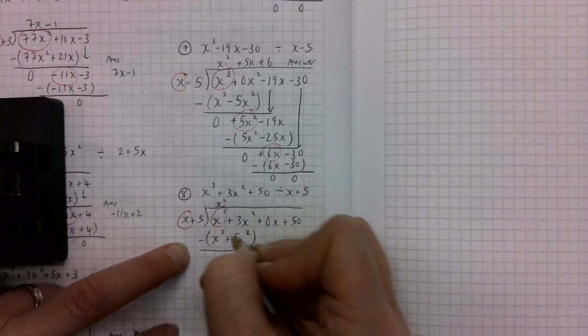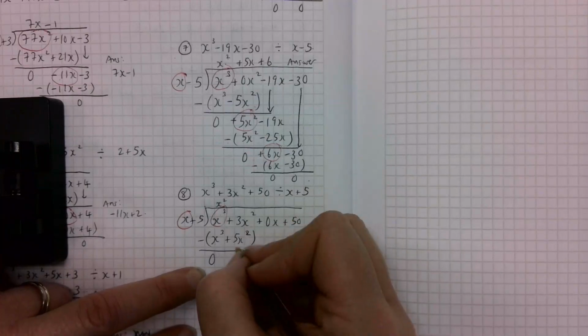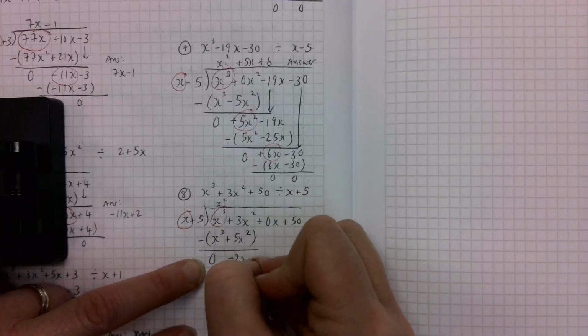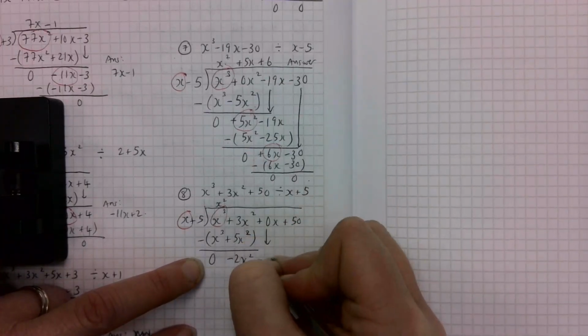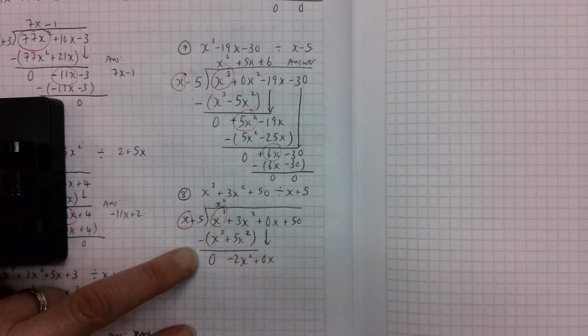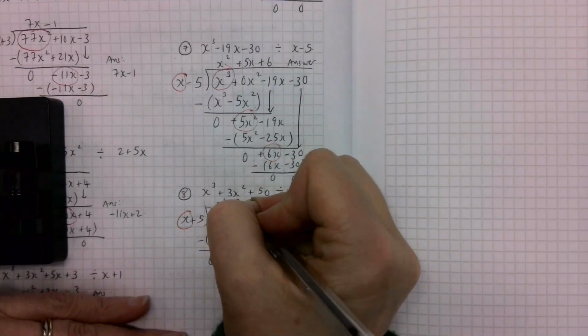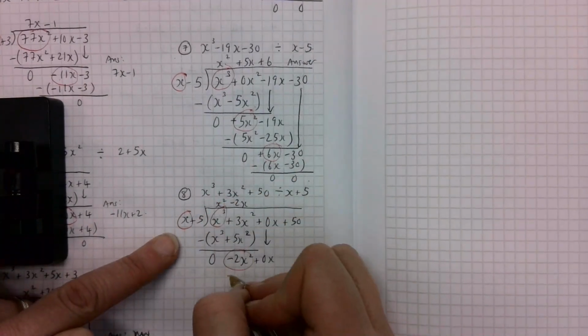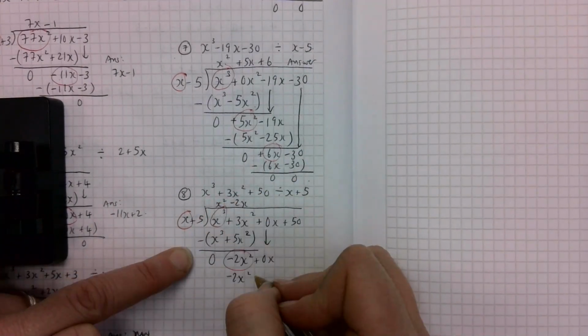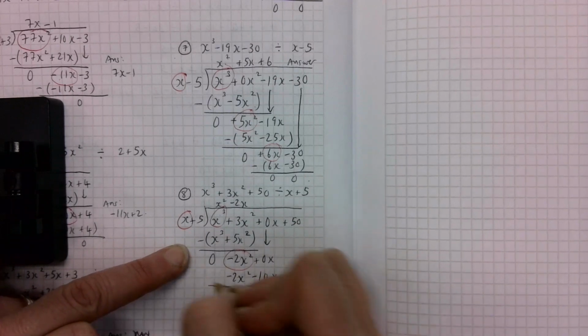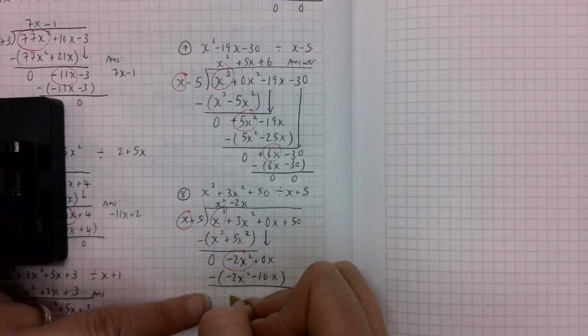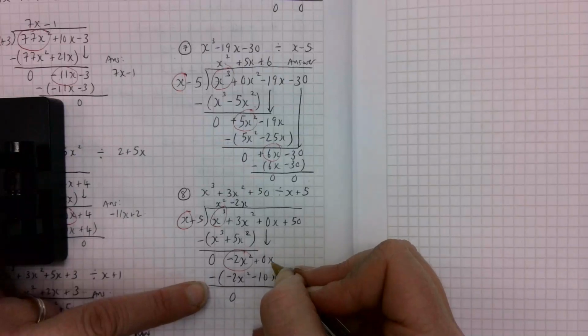Subtract x cubed minus x cubed. 3x squared minus 5x squared is minus 2x squared. Bring down the 0x. You'll see why now in a minute. x goes into minus 2x squared minus 2x times. So minus 2x by x is minus 2x squared. Minus 2x by 5 is minus 10x. And I'm going to subtract. And that goes out. Now you can see I needed that 0x to subtract the 10x from.